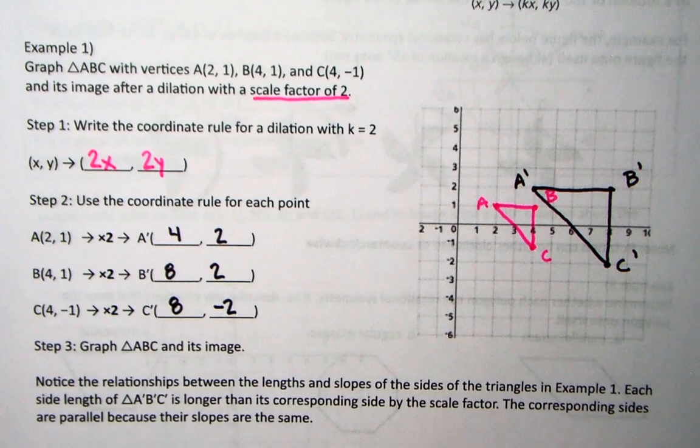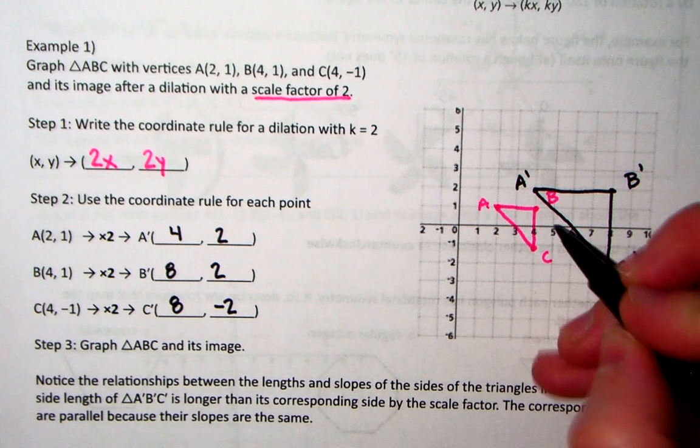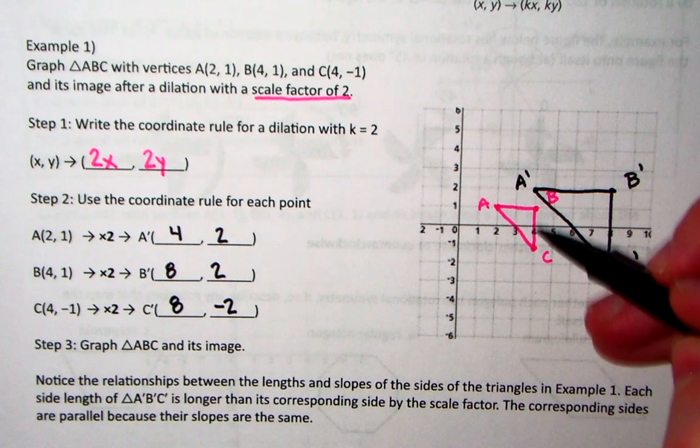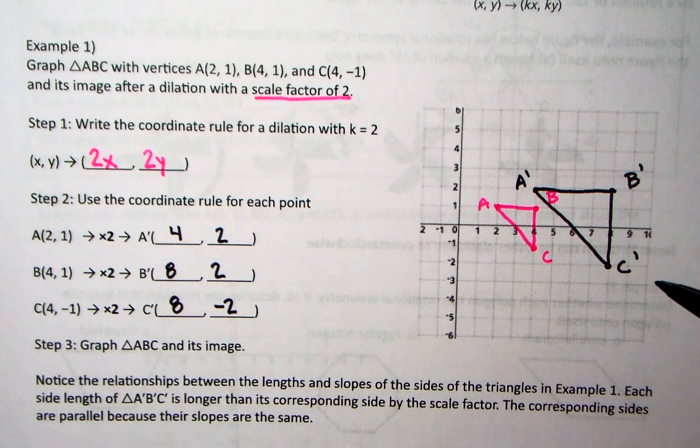Okay. They tell us down at the bottom, notice the relationship between the lengths and the slopes of the sides of the triangles in example 1. Each side length of triangle A prime, B prime, C prime is longer than its corresponding side by the scale factor. The corresponding sides are parallel because their slopes are the same. So look at side BC, for example, of the pre-image.